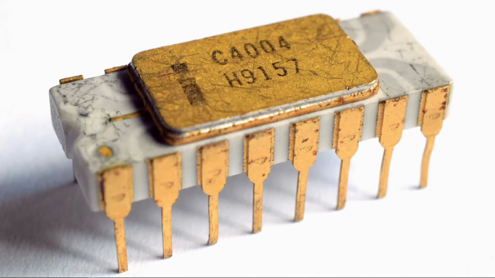Who recognizes the CPU? Who worked with this CPU? No one? It's an Intel 4004, and this was the actual first CPU that had the first basis of the modern x86 architecture. So every CPU that came after it was based on this from an architecture perspective.